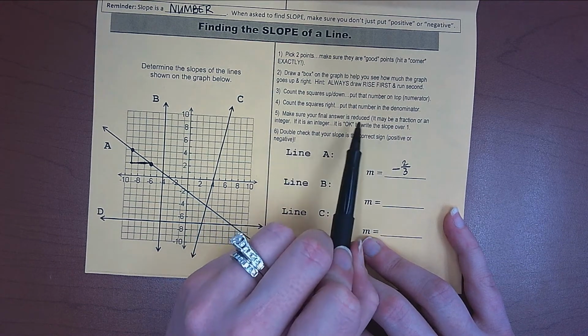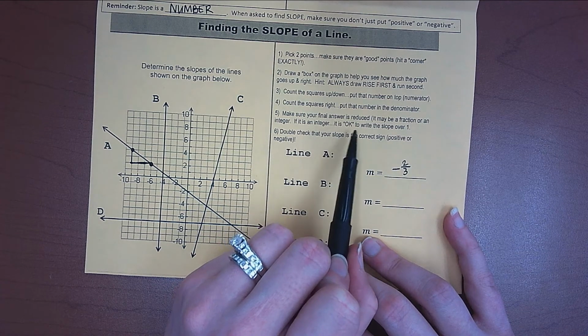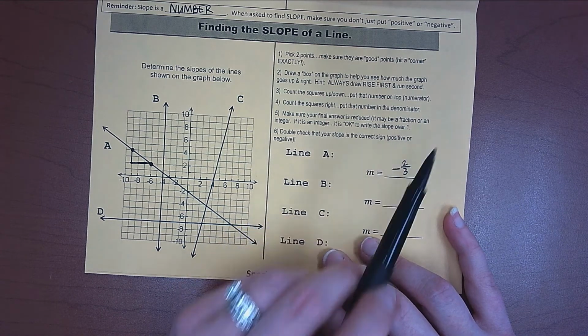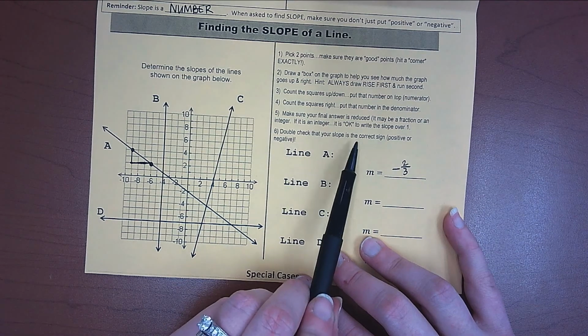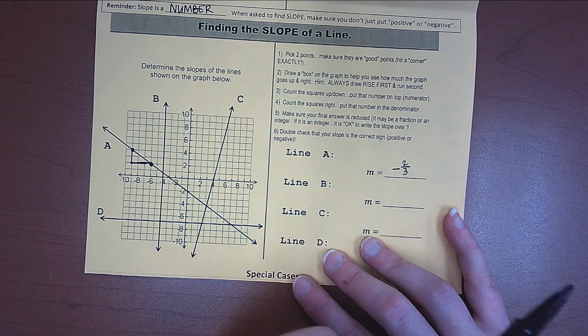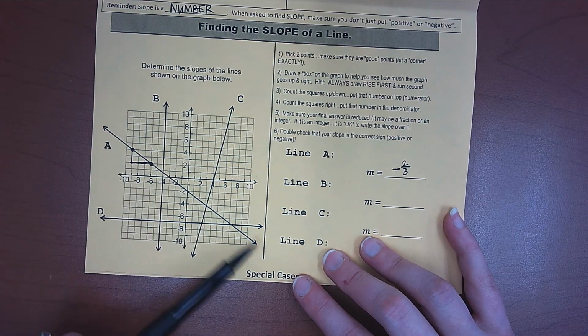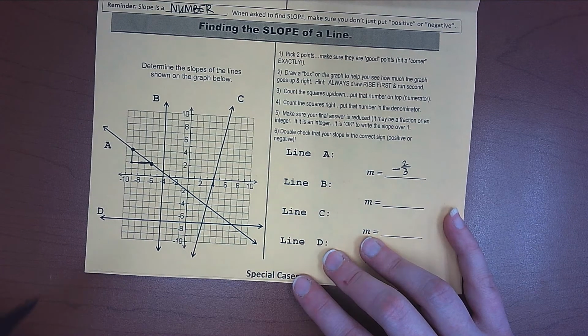And then make sure your final answer is reduced. It may be a fraction or an integer. If it's an integer, it's okay to write the slope over 1. Double check that your slope is the correct sign, positive or negative, and you're done. So this 2/3 is in simplest form. From left to right, line A is going down, so it should be a negative slope. Negative 2/3 makes sense, and I'm good to go.